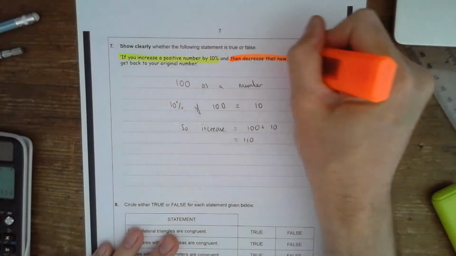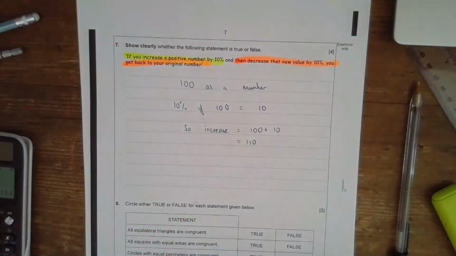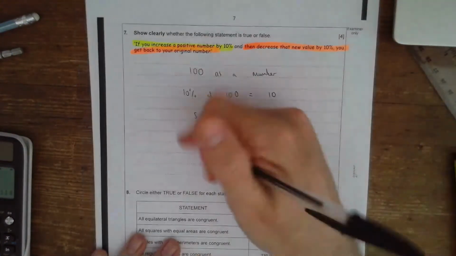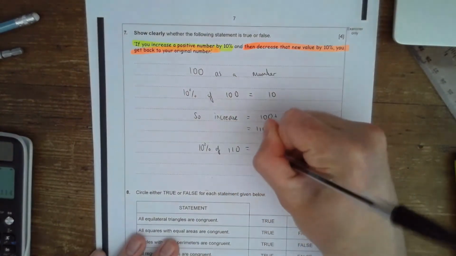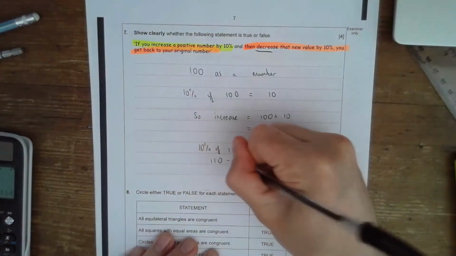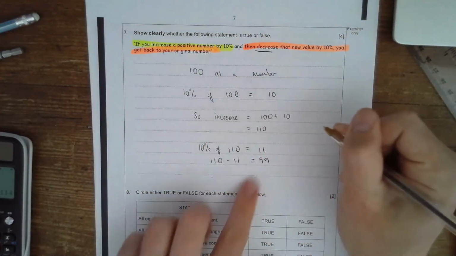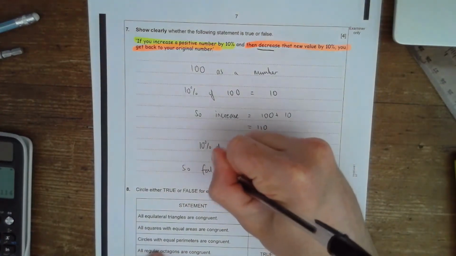Then it says, and then decrease the new value by 10%, you get back to your original number. Well, we need to test if that's the case. So go and work out 10% of 110, which would be 11. We're decreasing that, so we're doing 110 take away 11, which is 99, which is not 100 because that's not my original number, so false.